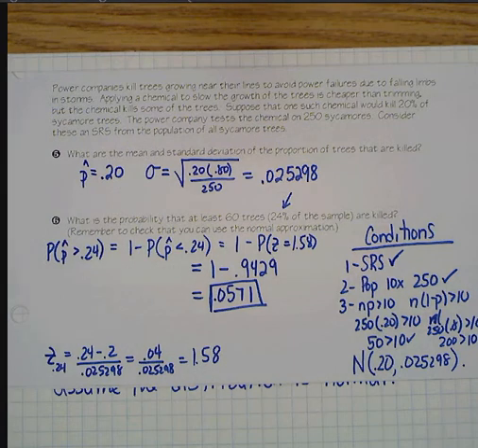That takes you through everything you need to know about sample proportion and how to answer a probability question. Next is going to be sample proportion and how to answer a confidence interval question.